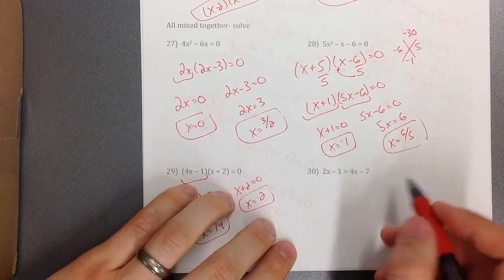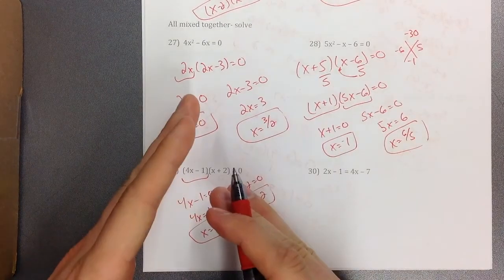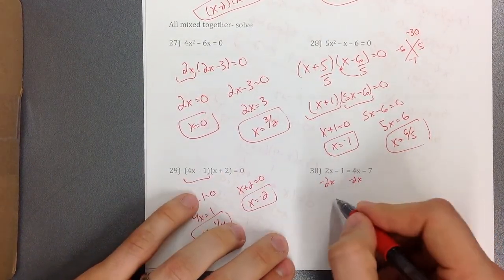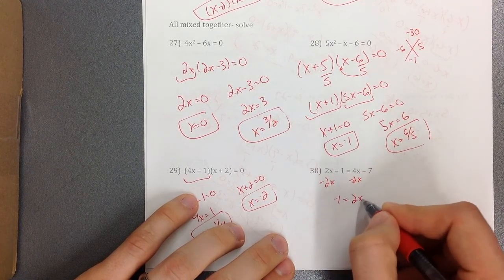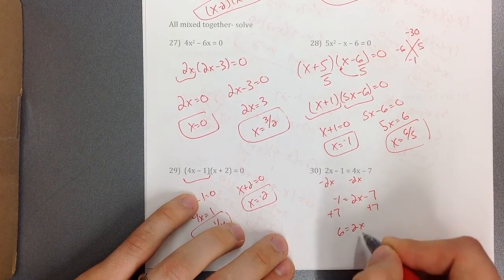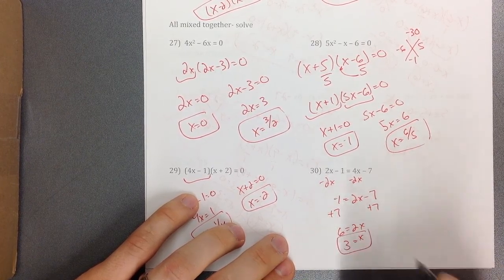You'll notice there's no squareds. I need to get my x's on one side, my numbers on the other side, and then execute. So the first thing I'm going to do is get my x's on the same side. I'm going to move that 2. That way my x stays positive. Add that 7 to the other side. I'll get 6 is equal to 2x. Divide the 2 off. X is equal to 3.